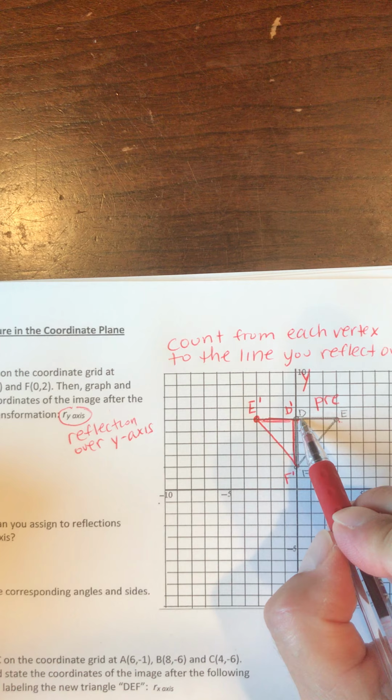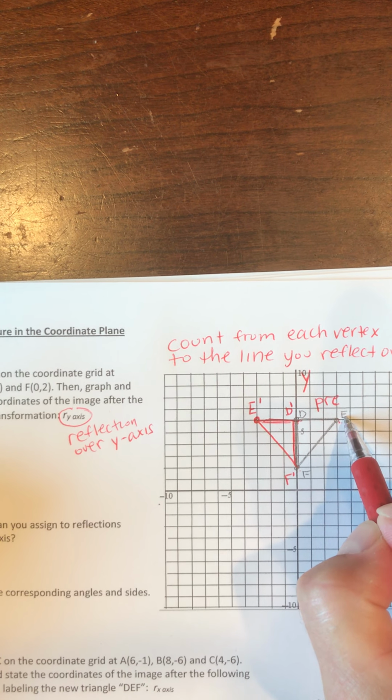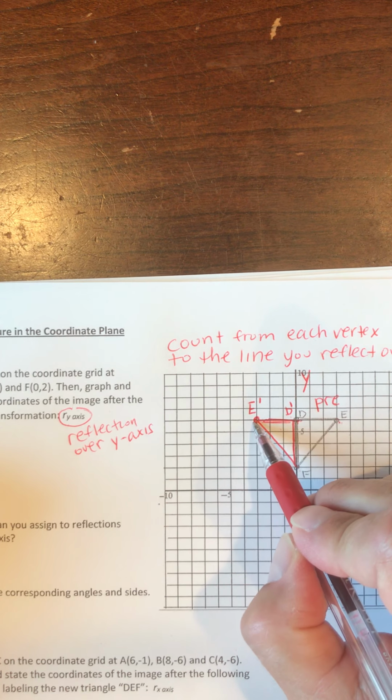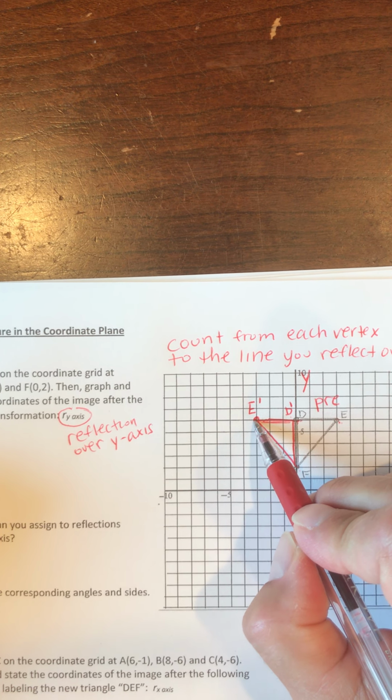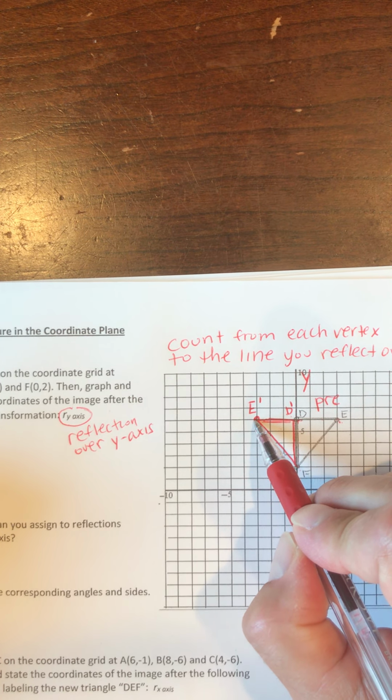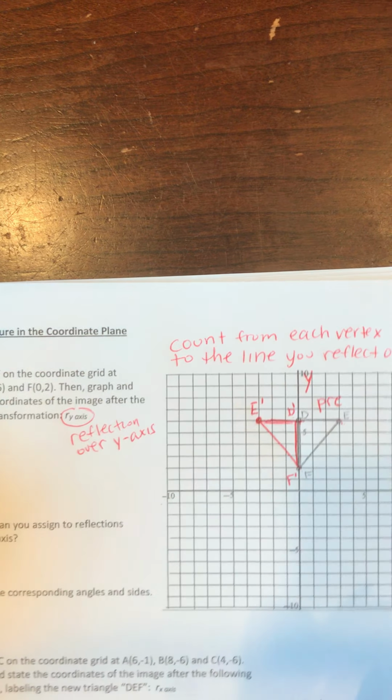See how D is on the left and E is on the right? Now it flipped the other way. D is on the right and E is on the left. That's what they mean when they say orientation changes: the order changed. It went from D to E, now it's going from E to D. Now I'm going to look at the coordinates. D prime is still (0, 6).